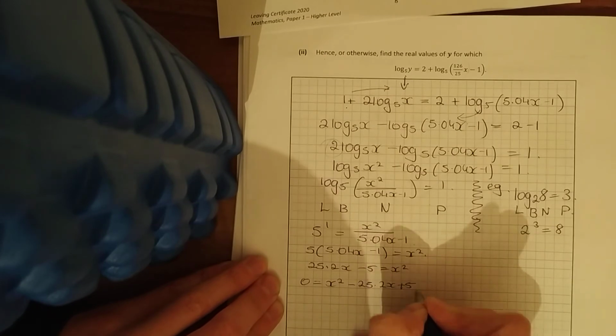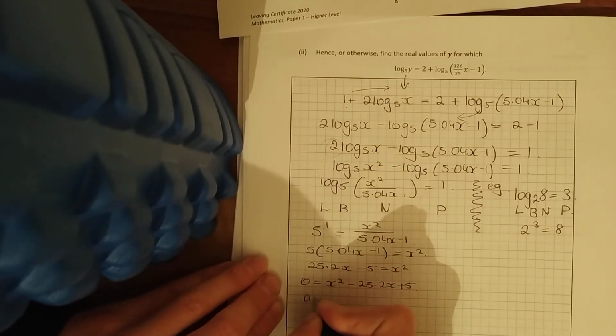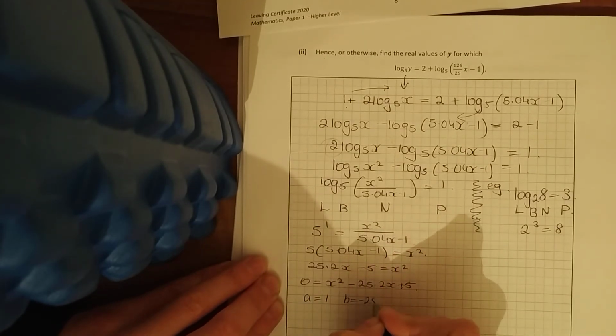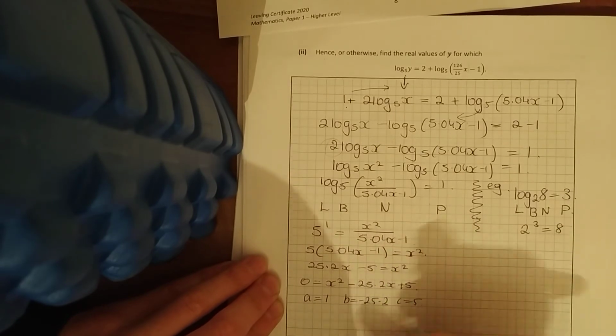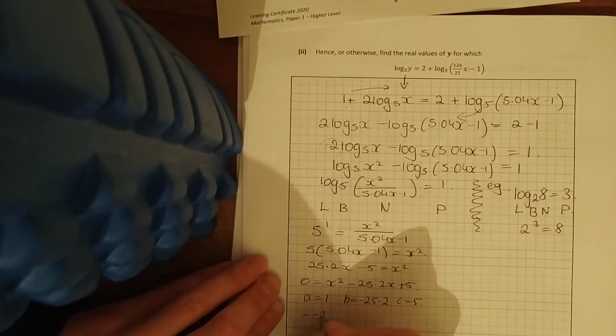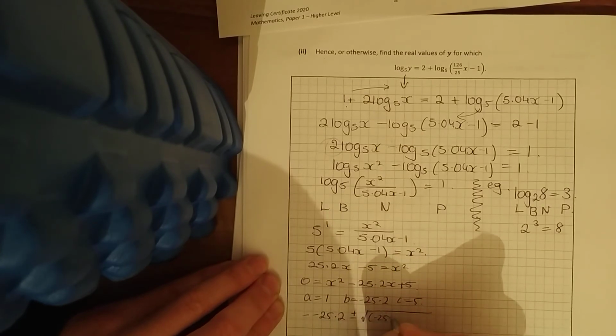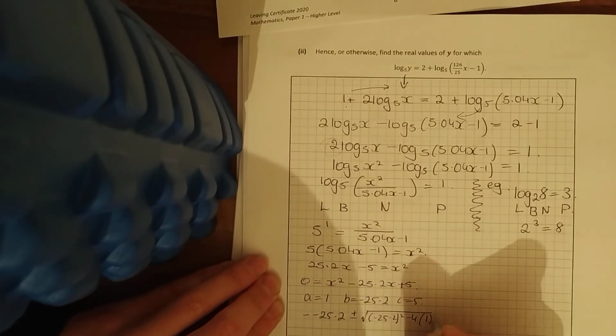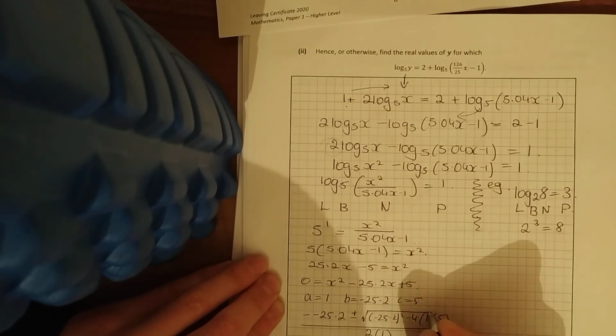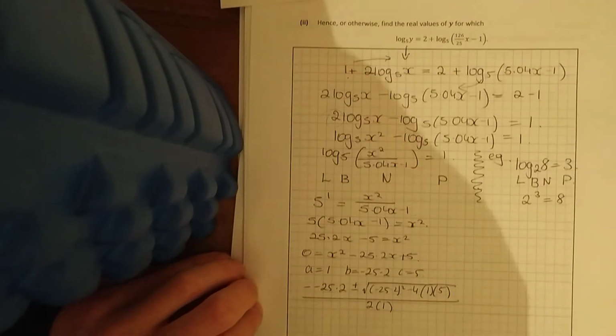Don't get cocky here now, you make wee silly mistakes. Now do your minus b plus or minus square root of b squared minus 4ac all over 2a. Put that in your calculator.